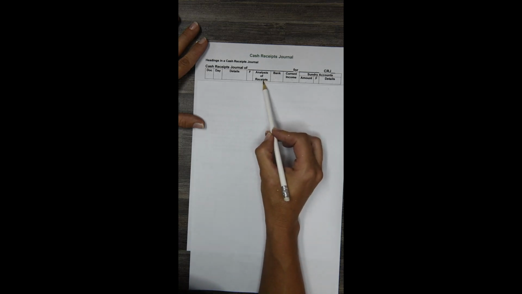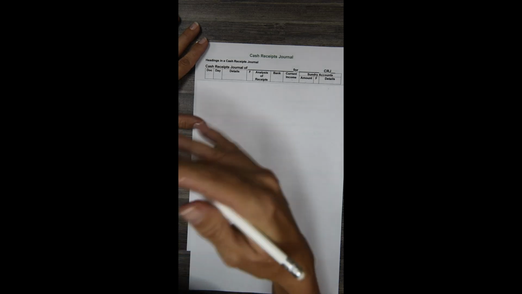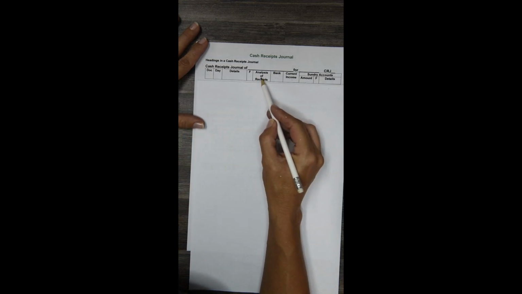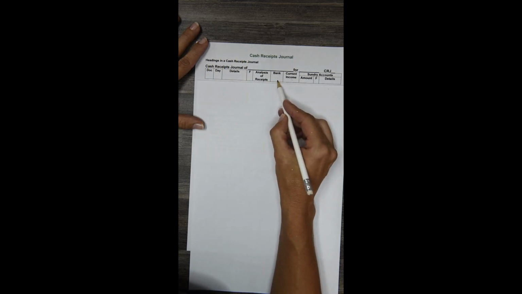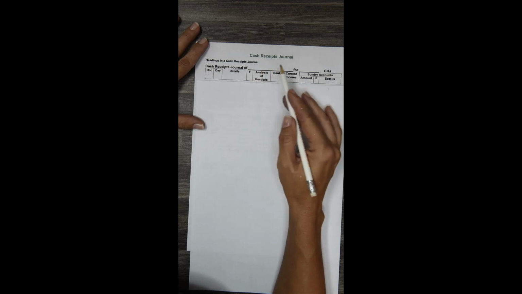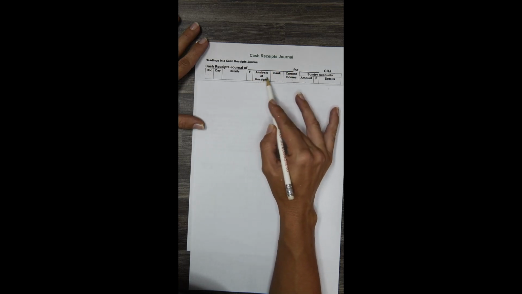Analysis of receipt is used for the money that is received at the shop. So if somebody comes in and they pay you, you will record it in analysis of receipt. If somebody transfers the money directly into your bank account, however, you will not use the analysis of receipt column, but you will put the money directly into the bank column. So the amount of money is recorded in these columns.